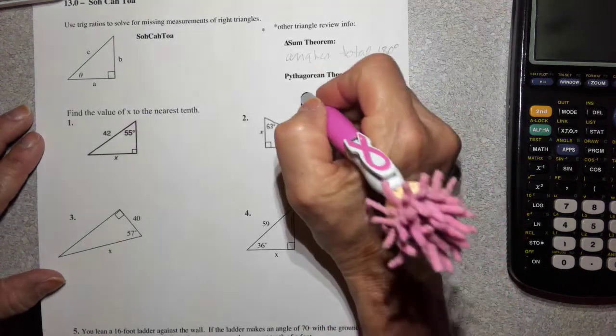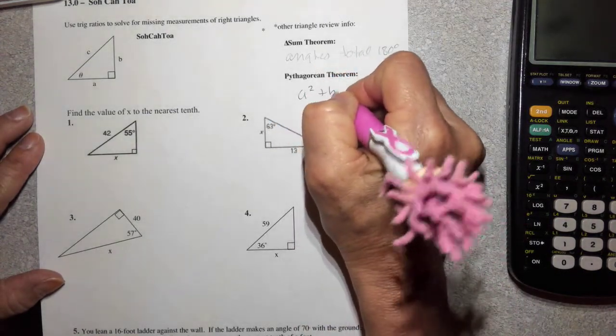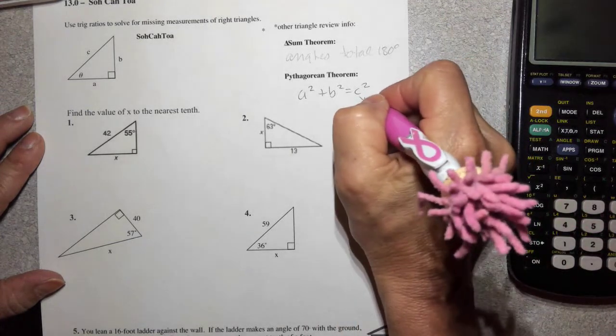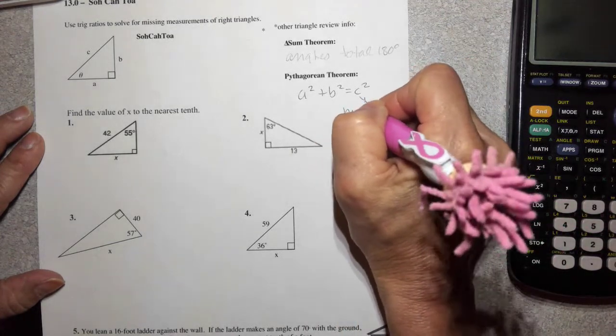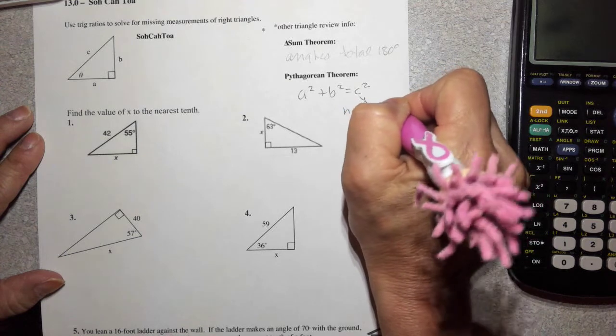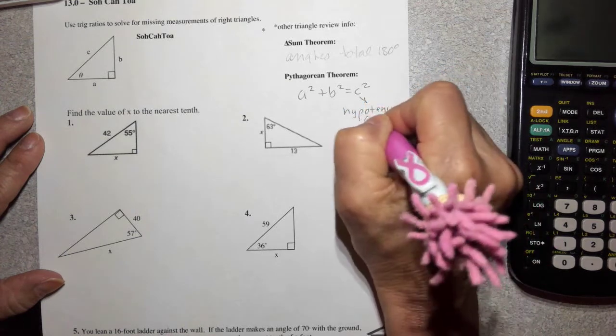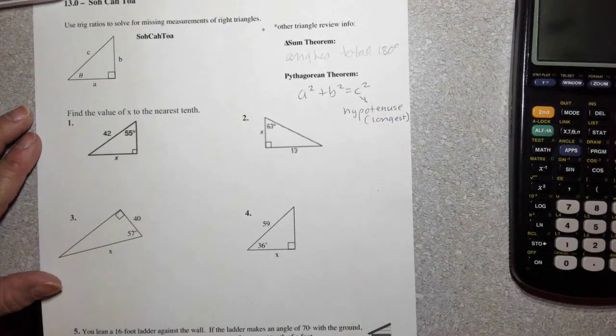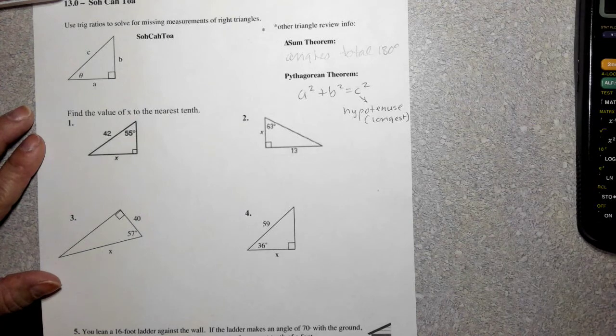Pythagorean theorem, hopefully you know a squared plus b squared equals c squared, keeping in mind that this has to be the hypotenuse. And as a result, that also has to be the longest. Okay, so just because we're e-learning does not mean my handwriting got any better, so sorry.